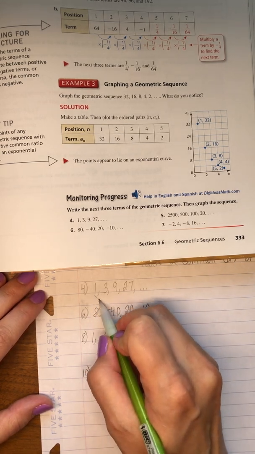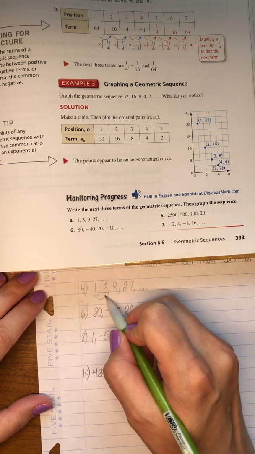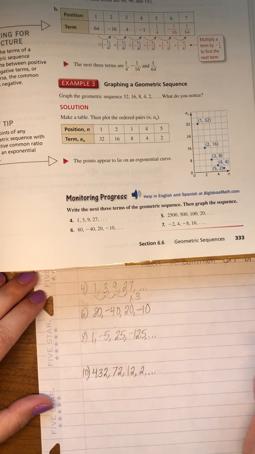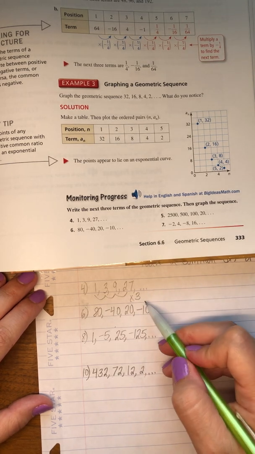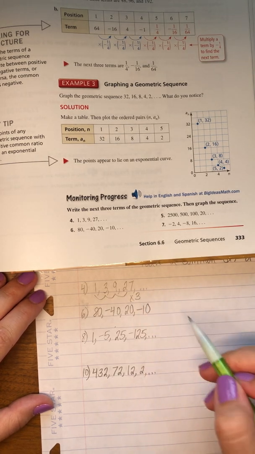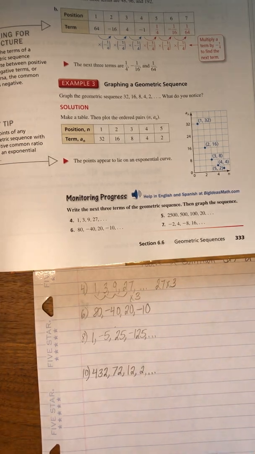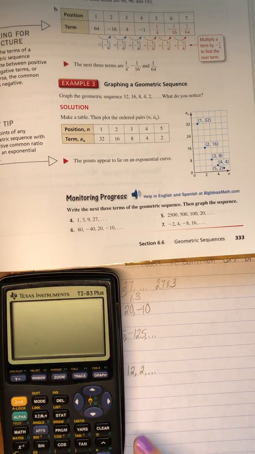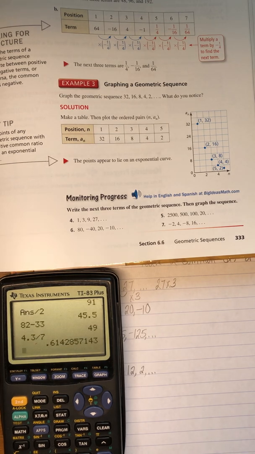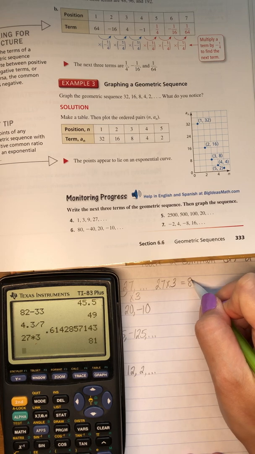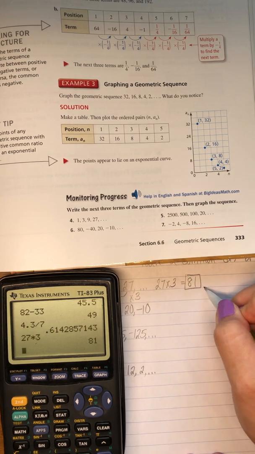To get from 1 to 3, we multiply by 3, to 9, to 27. This is all times 3 each time. So my common ratio is times 3. Let's find the next 3 terms. So I'm going to do 27 times 3, and if you want, you can grab your calculator. Let's plug that in. 27 times 3, that would be 81. That would be the next number.